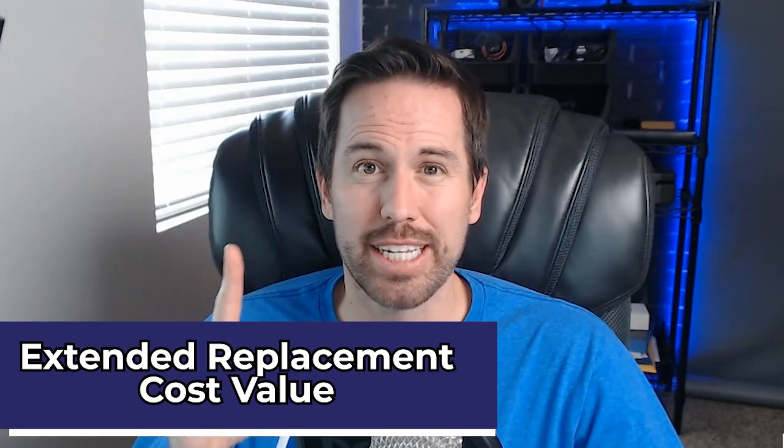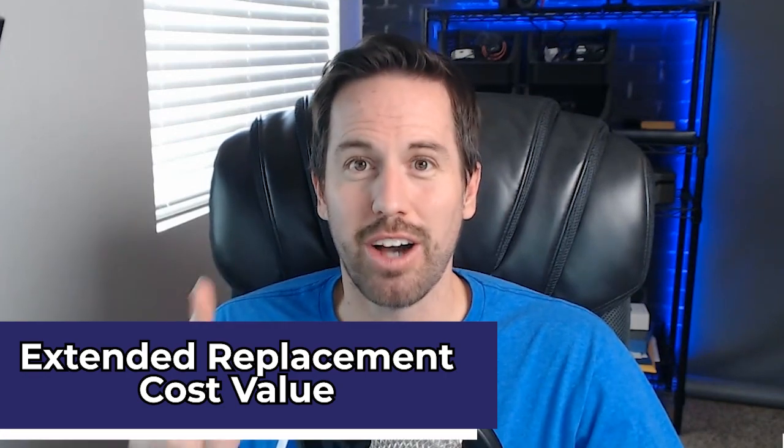So let's just make it easy. Let's say you have a home that's worth $100,000. It burns to the ground. The insurance company, because you have replacement cost value, is going to give you that $100,000. But for whatever reason, now it's costing $125,000 to repair your home. Well, if you have that additional extended replacement cost of 25%, suddenly now instead of $100,000, you have up to $125,000 to replace and repair your home. So that's the first one, extended replacement cost value.